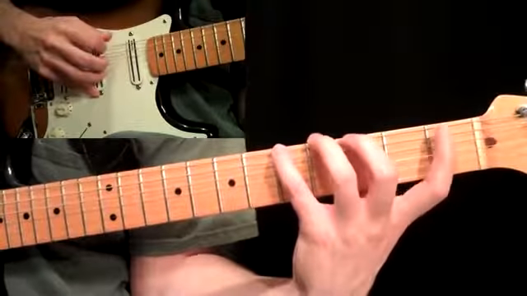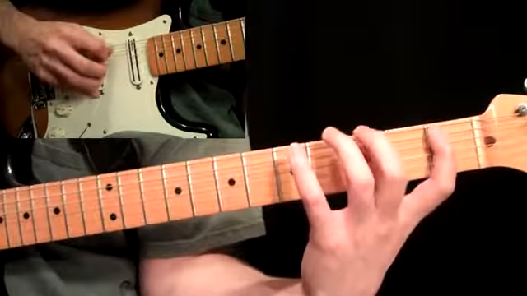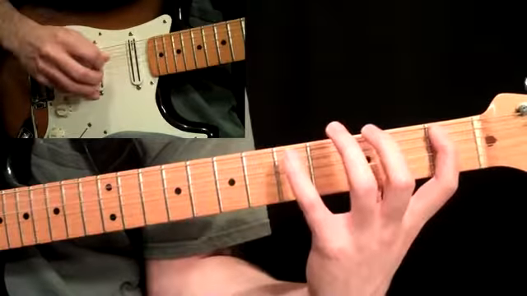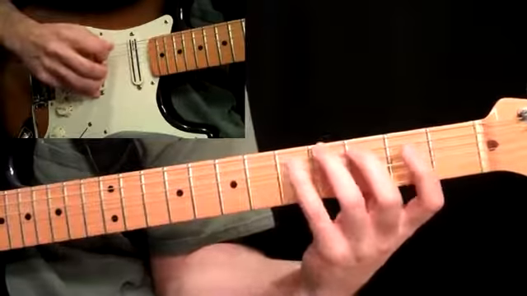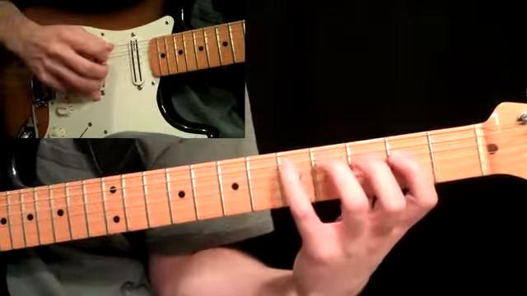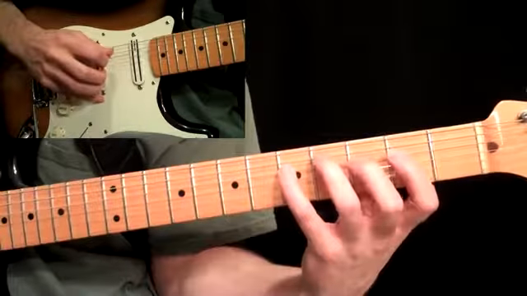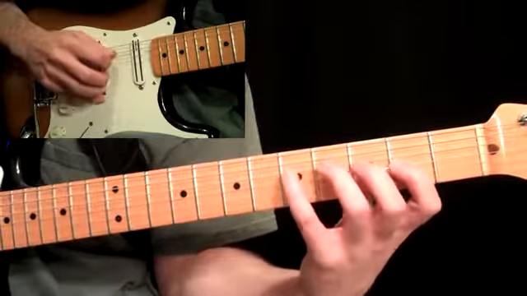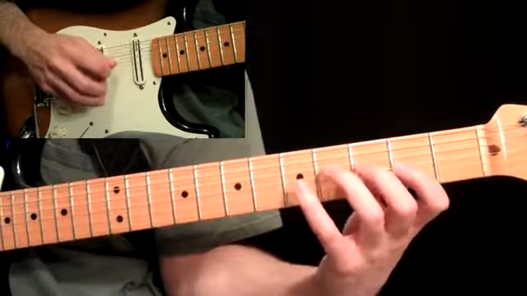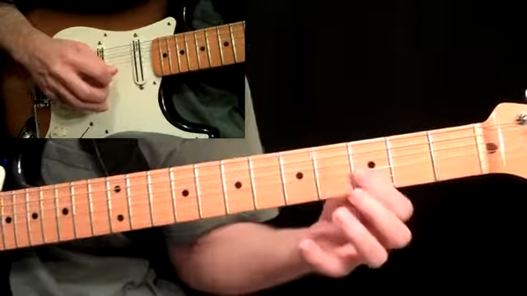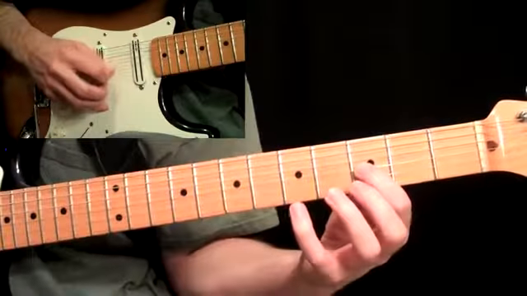1 and 4, then 2 and 1, 4 and 2, 1 and 4, 2, 1, 4, 2, 1, 4, 2, 1, 4. And right here I do a roll. I shift my first finger up, 3, 3.